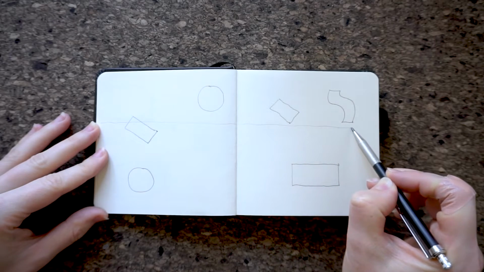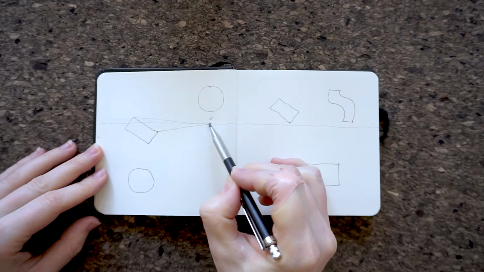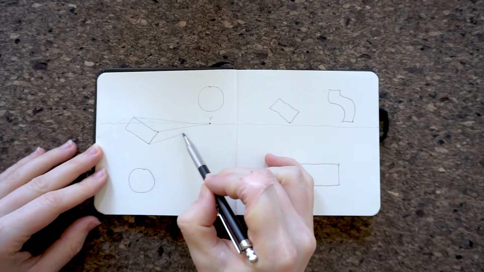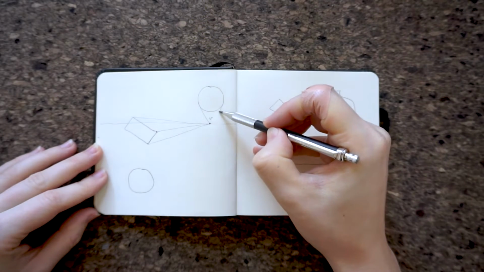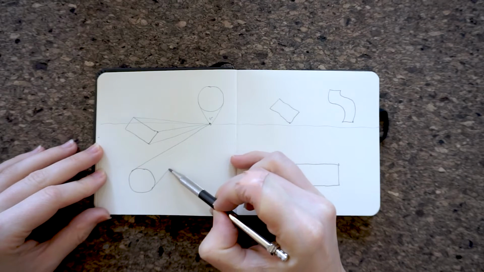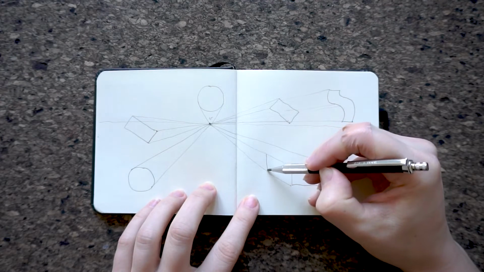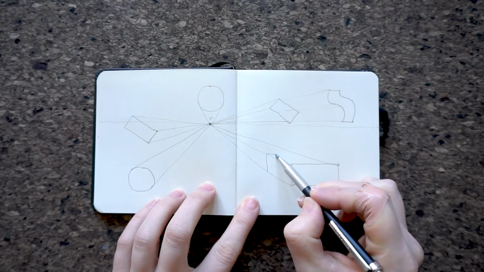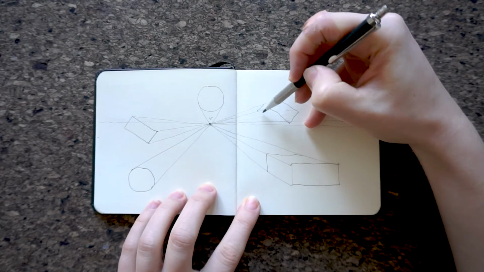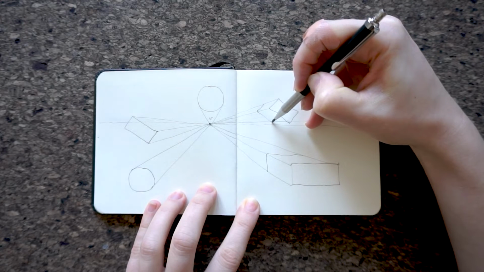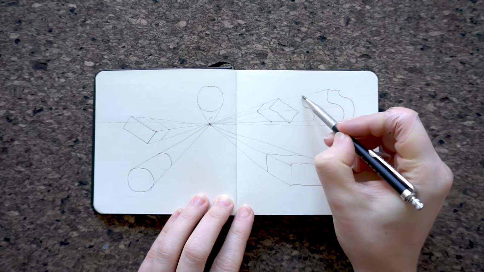Draw a horizon, pick a vanishing point and start drawing construction lines from all corners of the object. With a circle, pick two outmost points and draw a line from them. When determining the edges of the object, you can pick freely how far toward the vanishing point the objects extend. The only thing you have to remember is that the edges are always parallel to the original object.